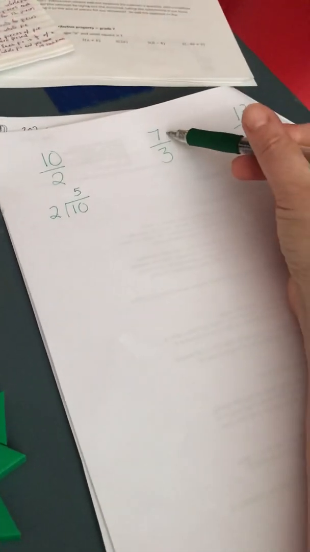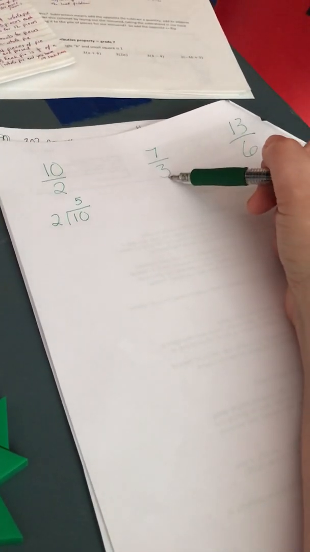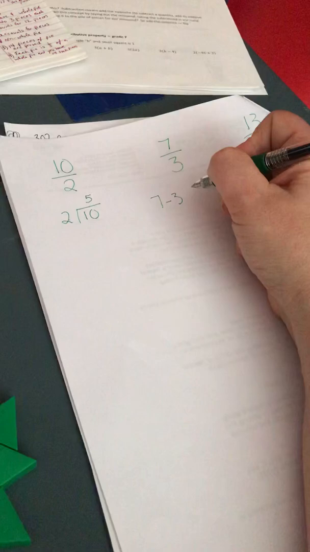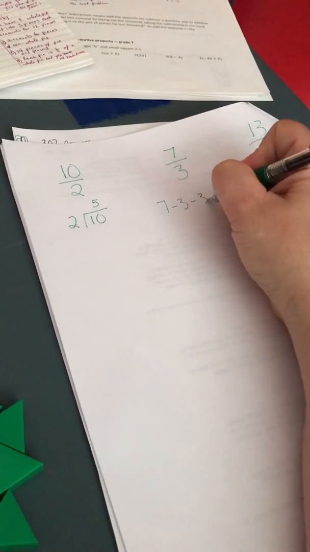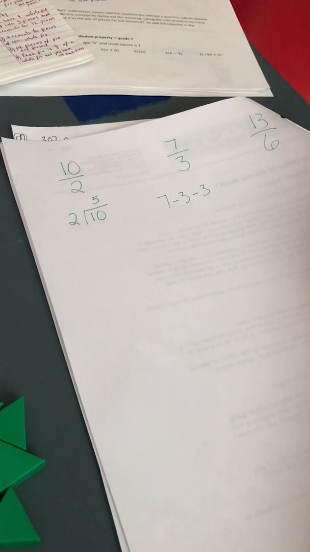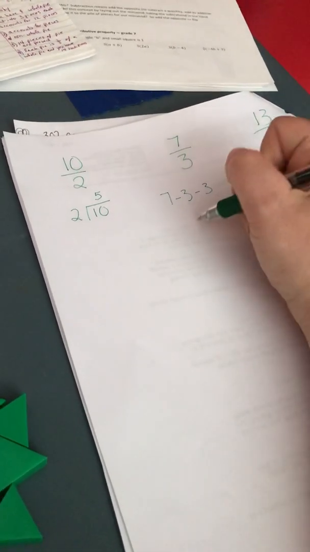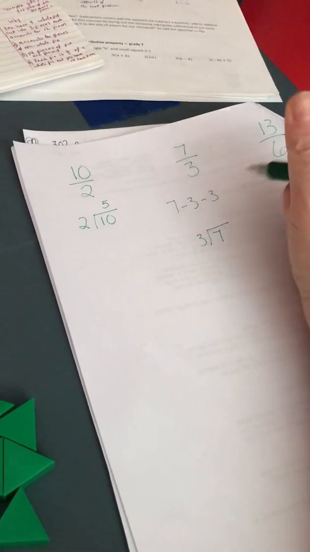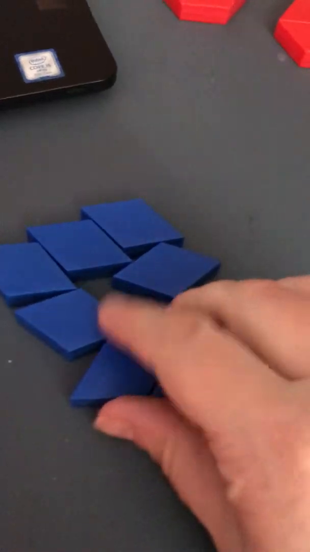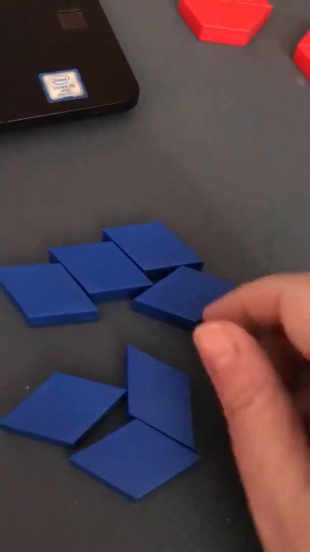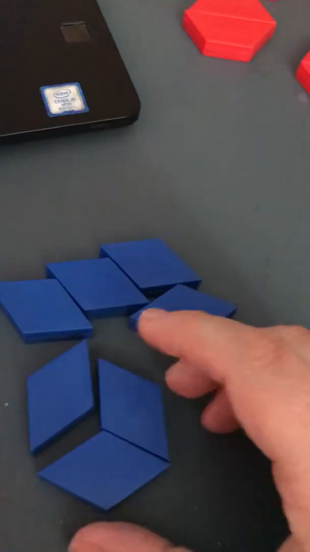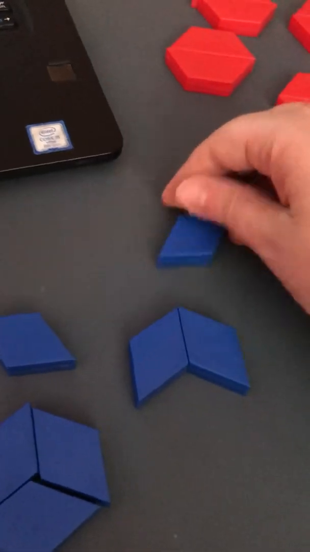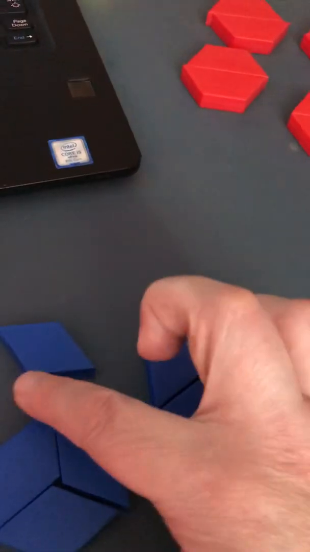Let's use the same idea with 7 of these things that I call thirds. I'm going to start with 7, then measure off 3, and measure off 3, and see how many times I can measure off 3, and then look at what's left. That is equivalent to doing 7 divided by 3. I can measure off 3, so there's one of my wholes. Measure off 3, there's another whole. And then I'm left with 1.